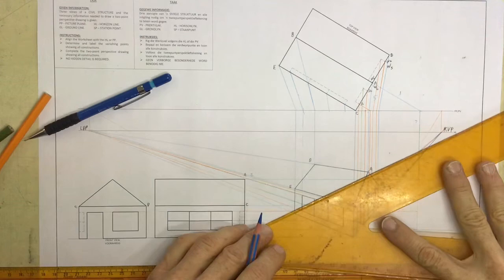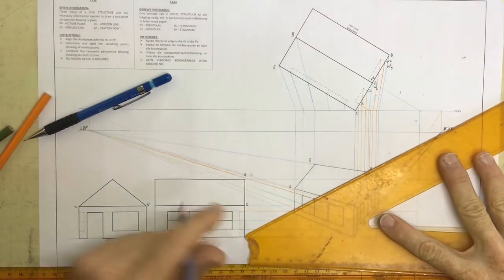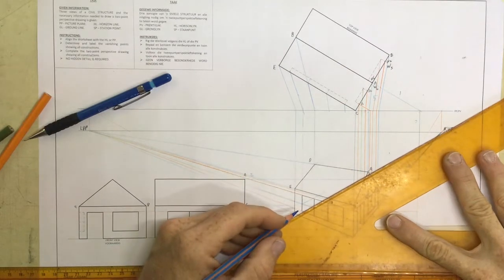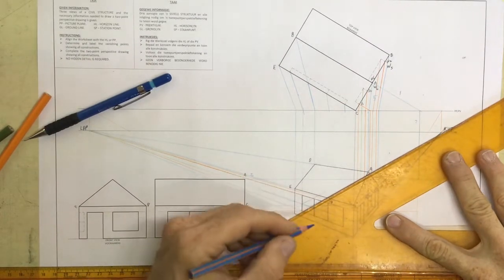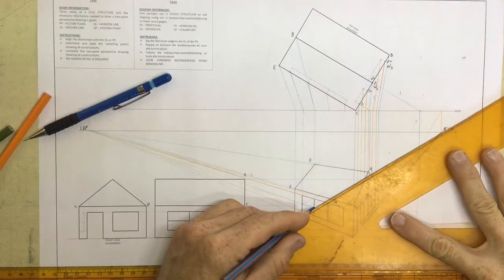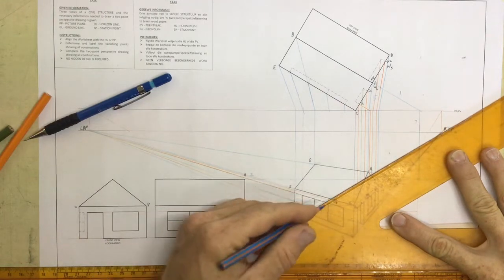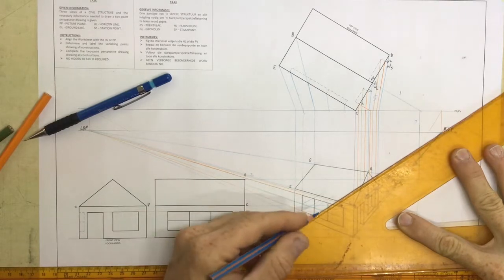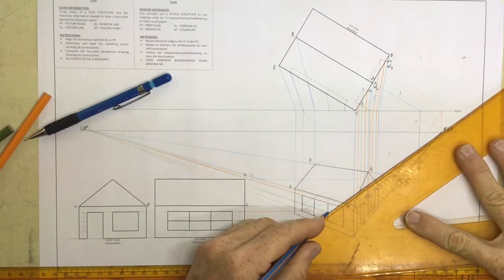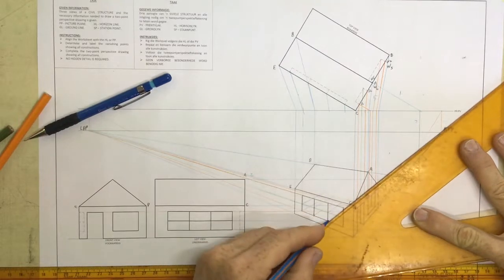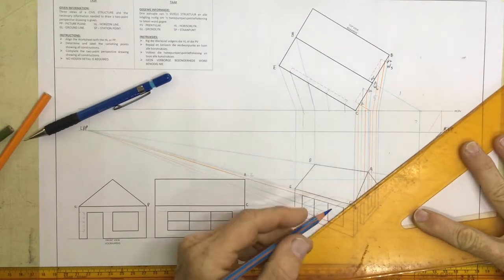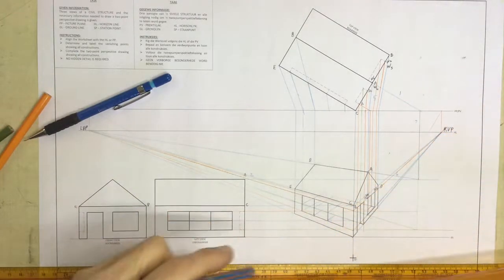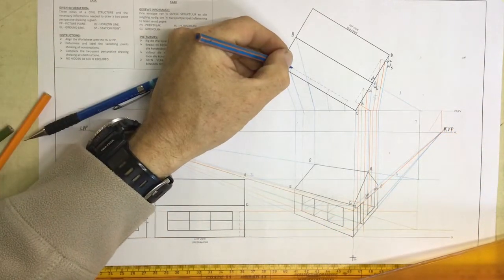I'm going to take lines coming out from this corner over here, and from that corner over there, from this corner over here, and from that corner over there. I'm going to take the line out from that corner over there, and that corner over there. And at the end of the day, I need to then get this thickness of the wall over here.